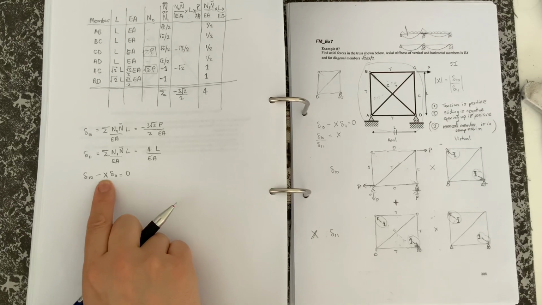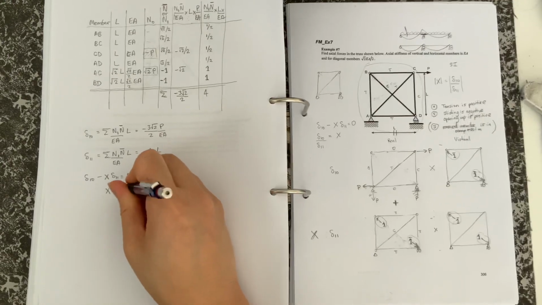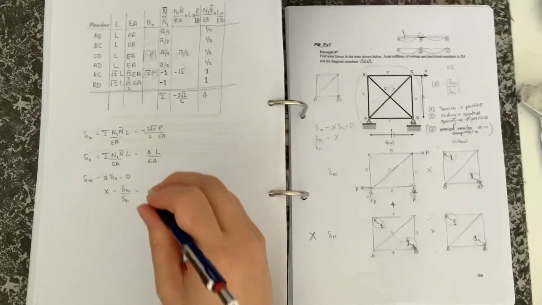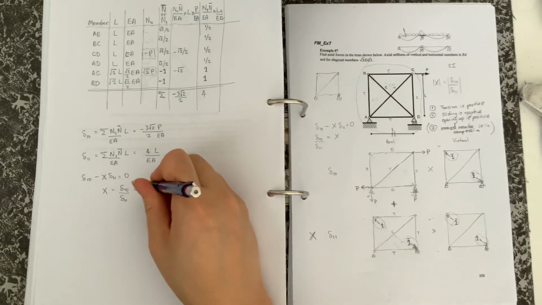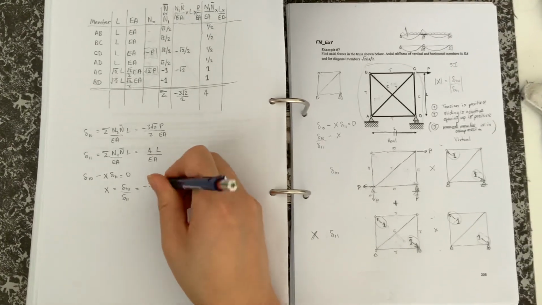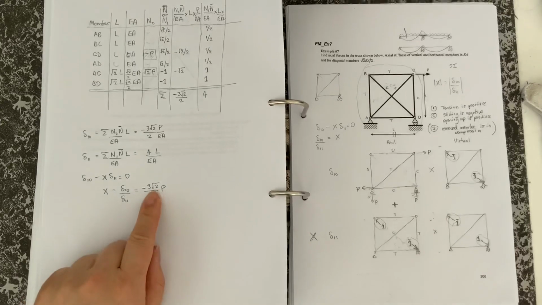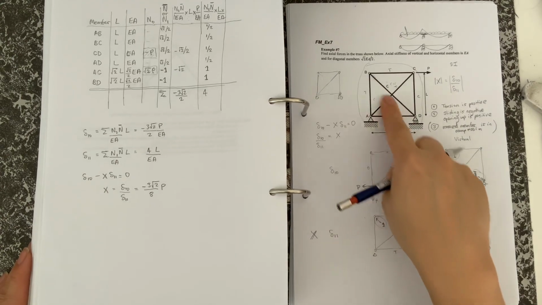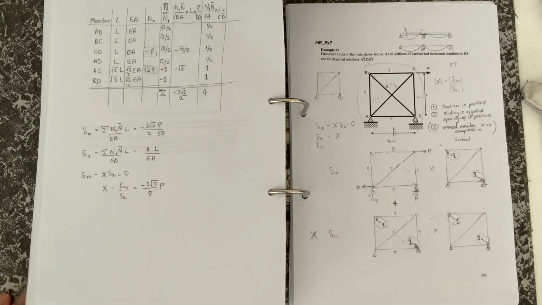So what we now do is that we write delta 1 naught minus x delta 1 1 is equal to naught. And then that would lead to x is equal to delta 1 naught over delta 1 1, and then you divide the two by each other, and you're going to be getting your x is minus 3 root 2 over 8 all multiplied by P. I'm just dividing the two by each other, which effectively tells you that this member here is going to be in compression, since we're going to be getting a negative sign.